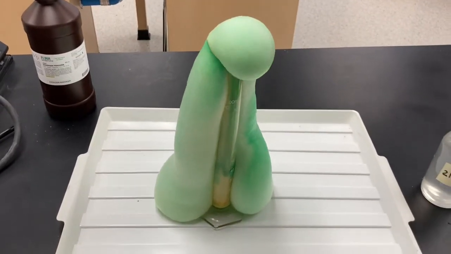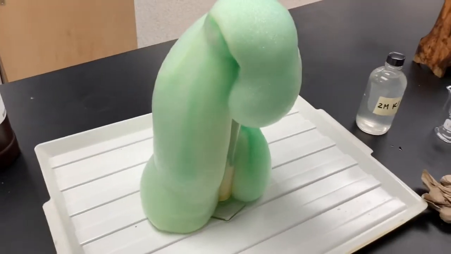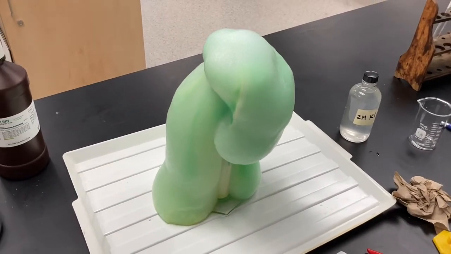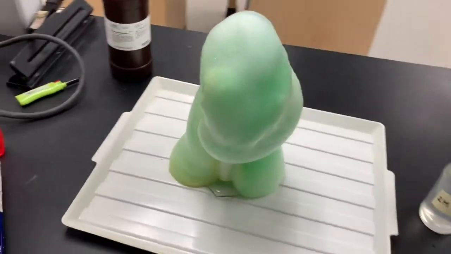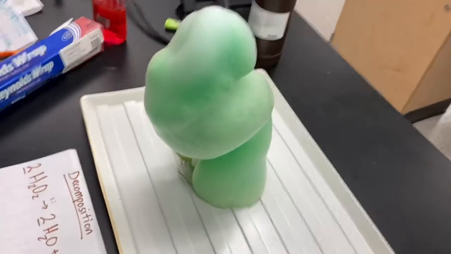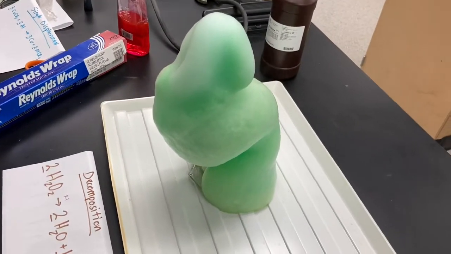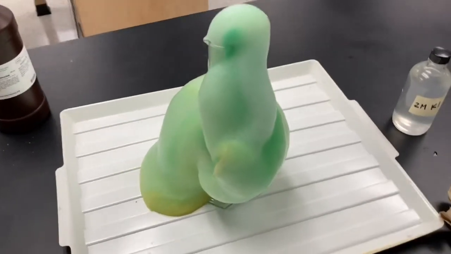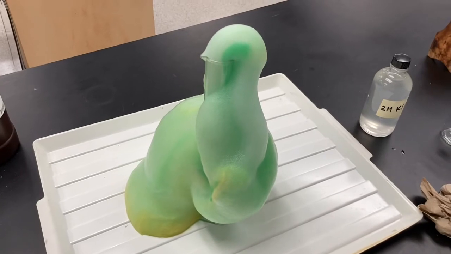Ooh. Oh yeah. There we go. Science. It's still going.